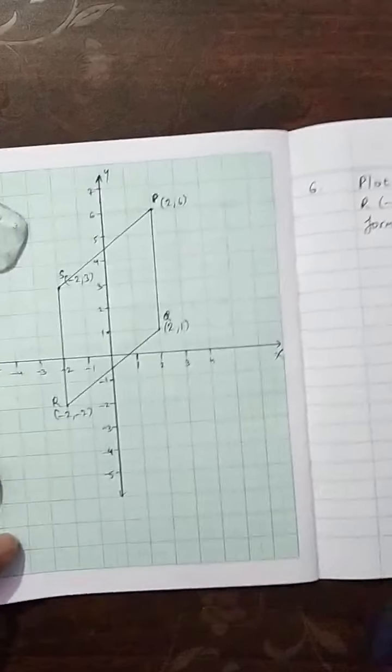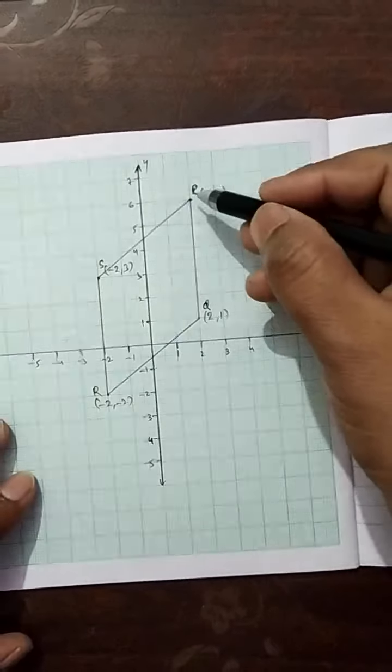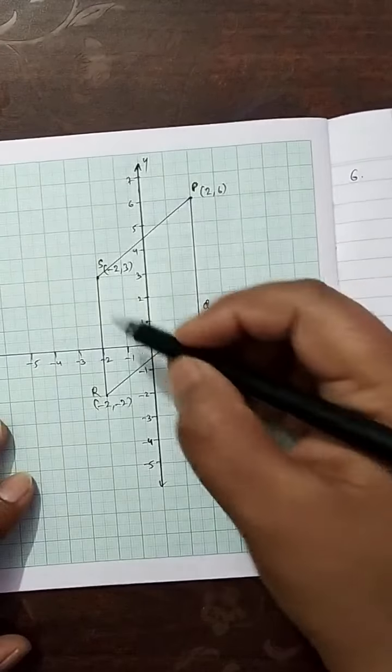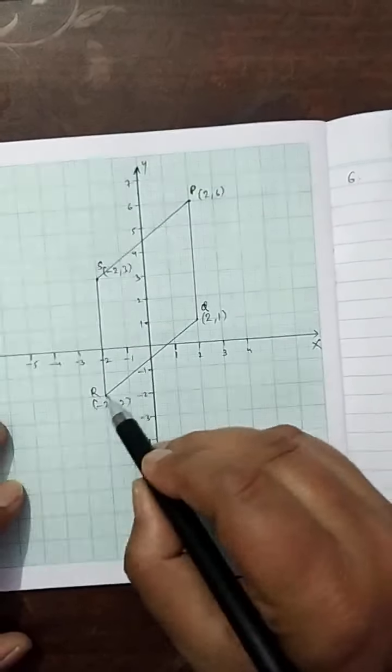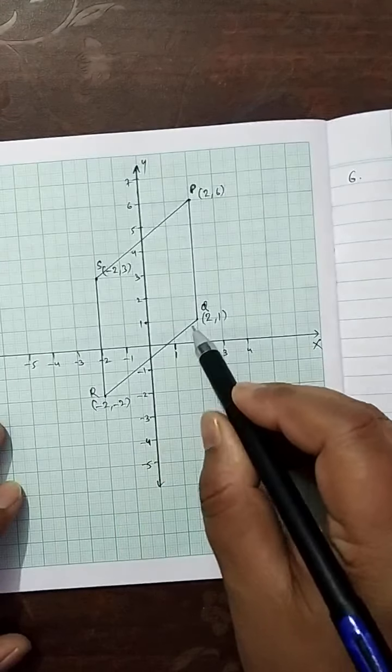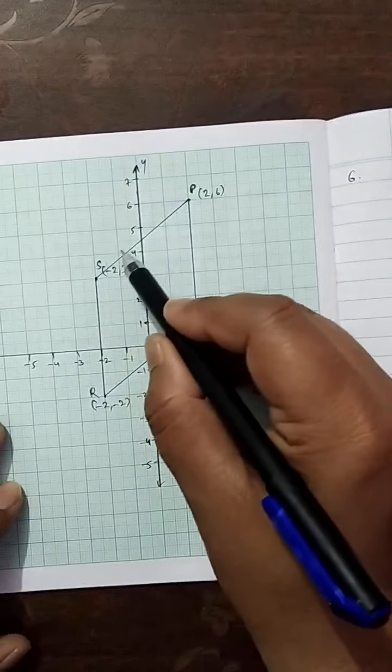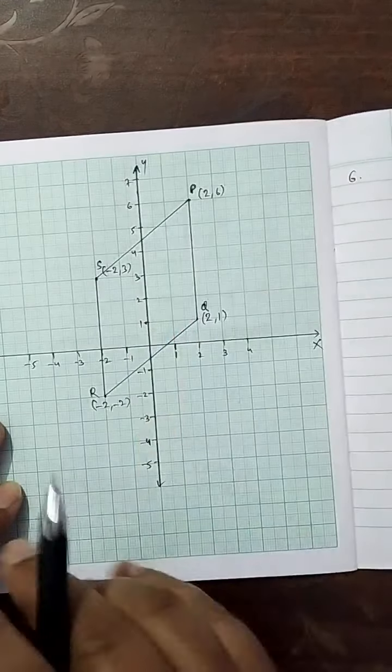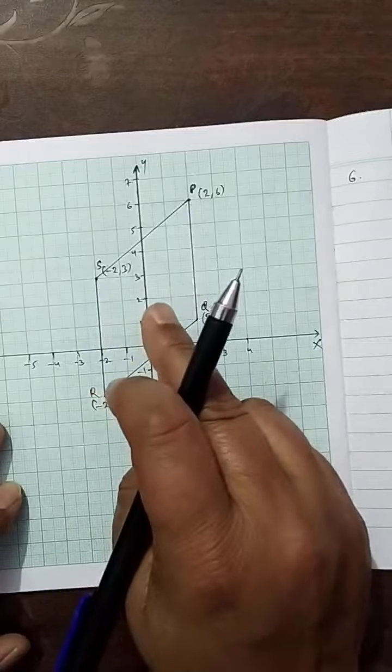As we can see, PQ is equal and parallel to SR, and RQ is parallel and equal to its opposite side SP. So this is forming a parallelogram.